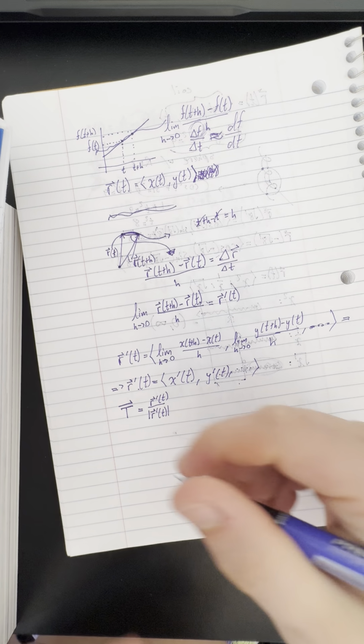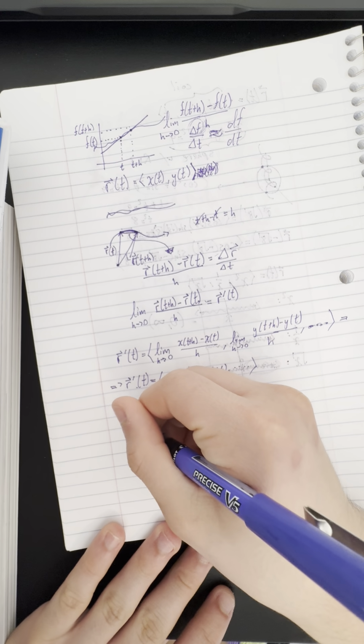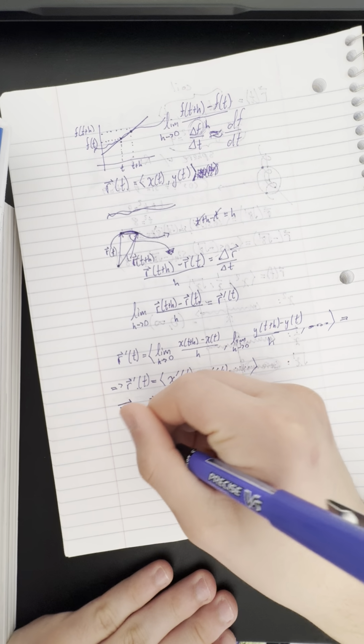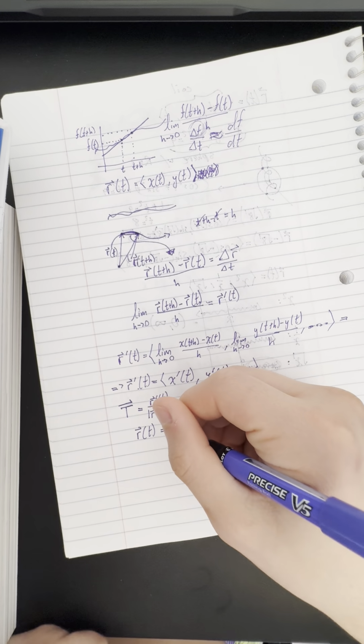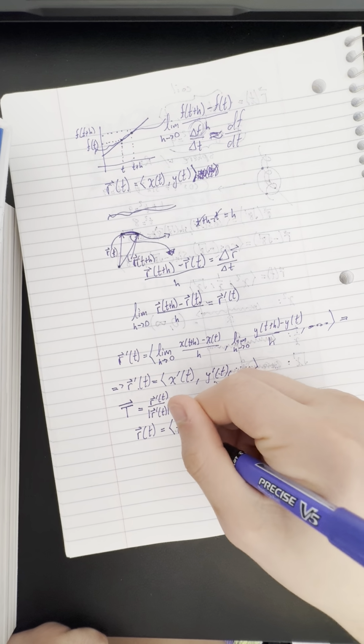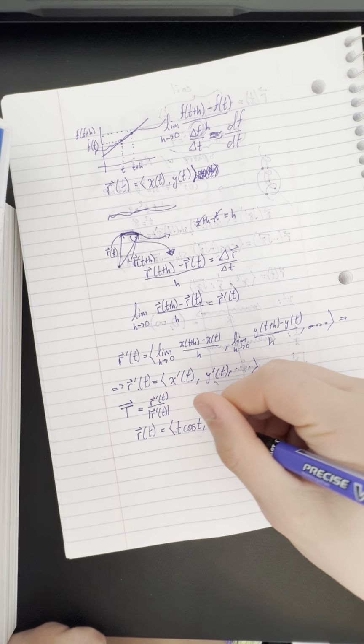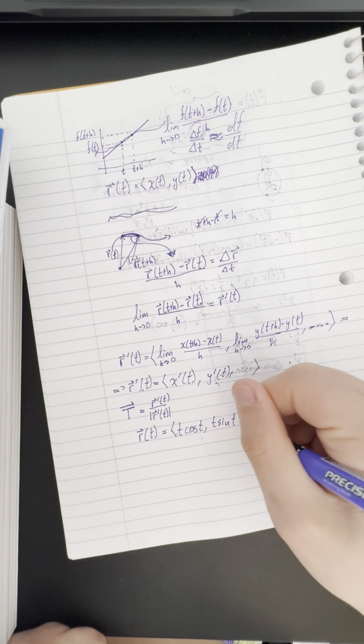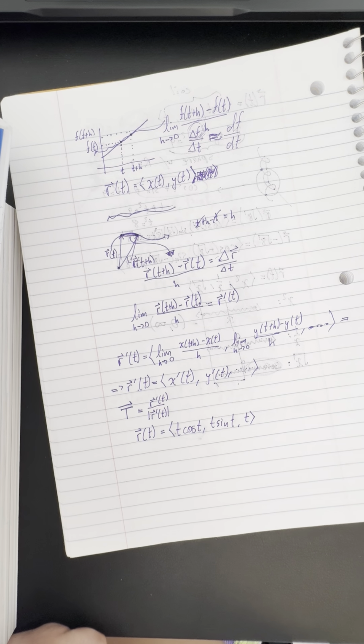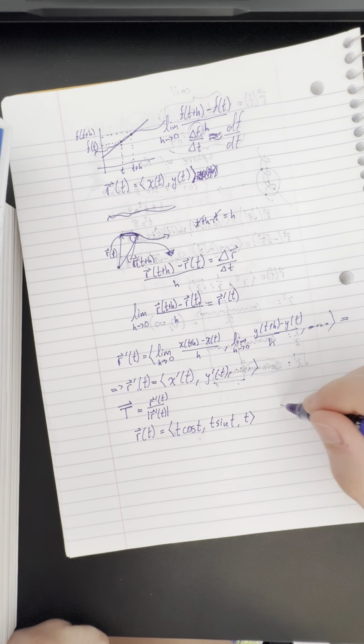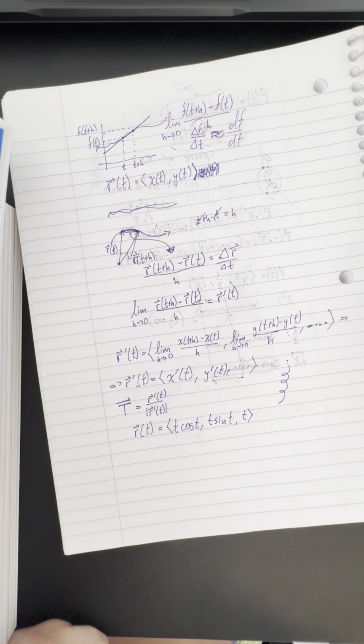So let's look at an example from last lecture. Let's say r of t equals t cosine t, t sine t, t. This is just the spiral, remember? It spirals up the z-axis, kind of like that.